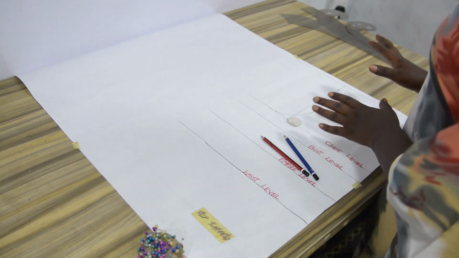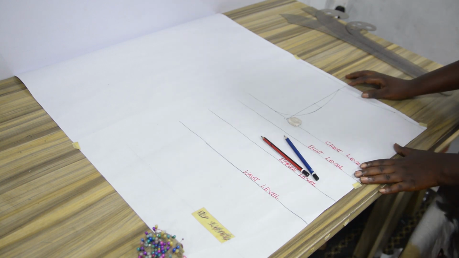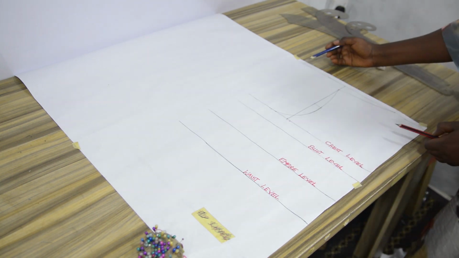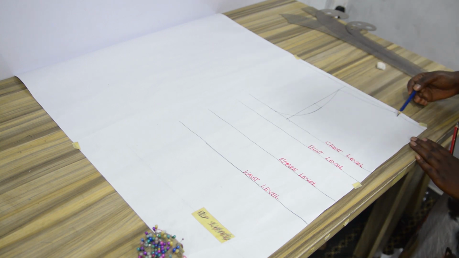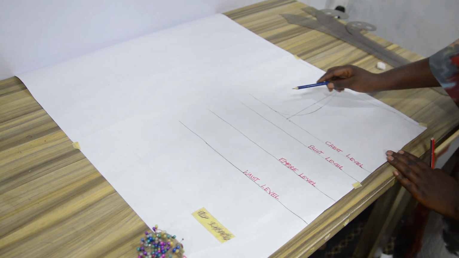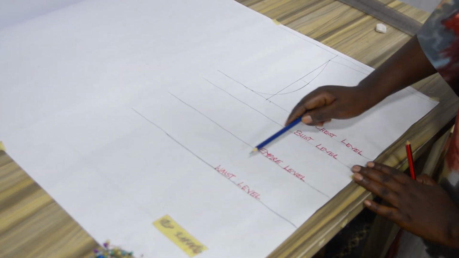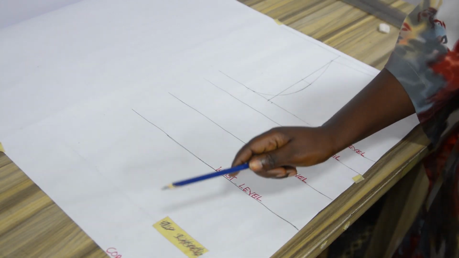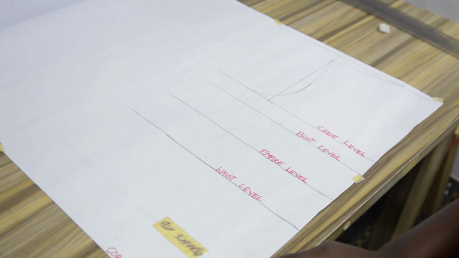In doing this, the first step is to draft your basic bodice block, which I have drafted on my pattern paper. So this line is my starting point line, and here is the shoulder slope. This is the armhole. I have the chest level, the bust level, the empire level, the waist level, and the corset length, which can either be on the hip level or below the hip level.